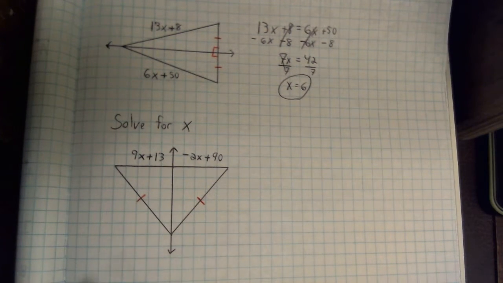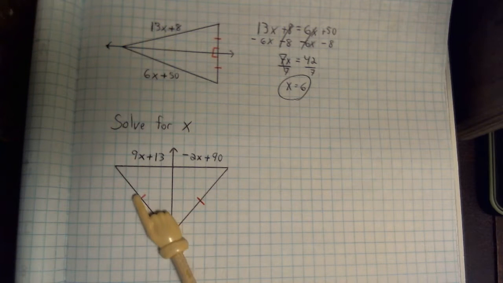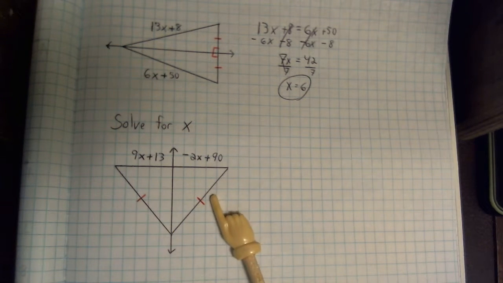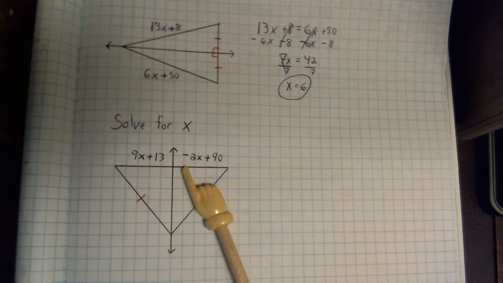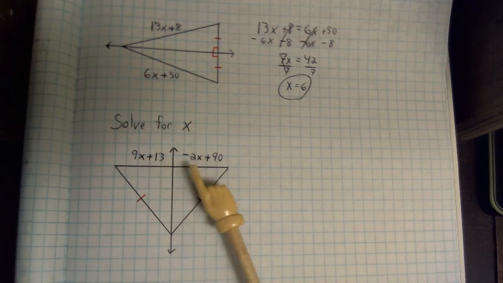Let's check this out too. Again, another example. If you want to pause and try it again, take a second and go for it. So here's what's happening. We have a point right here. It happens to be equally distant away. We know that because of these marks. That forces this to be a 90-degree angle, and it forces these two pieces to be congruent to each other.